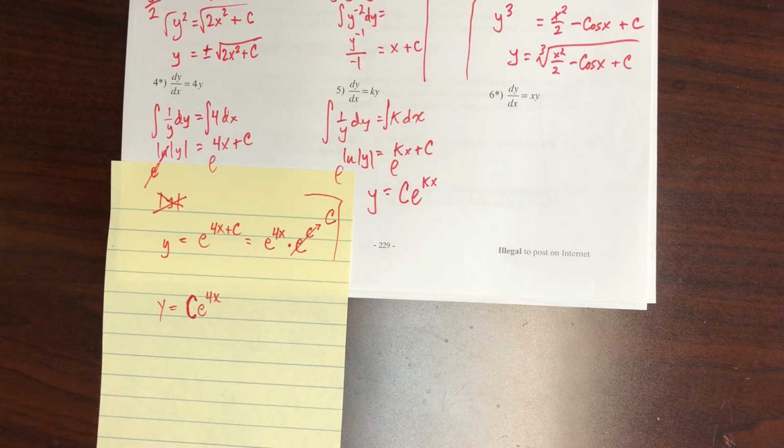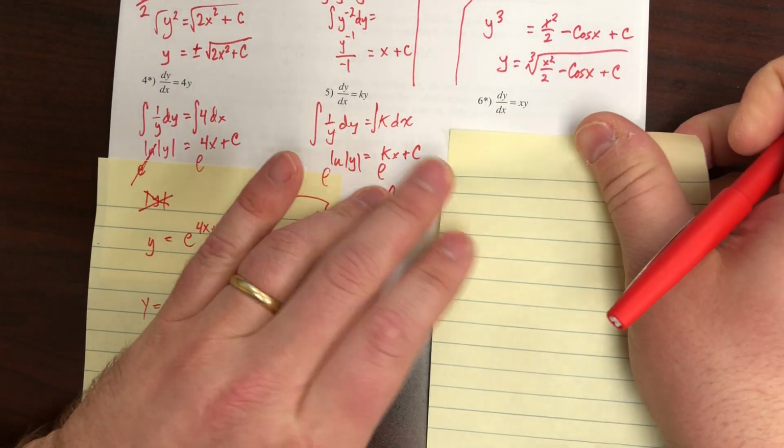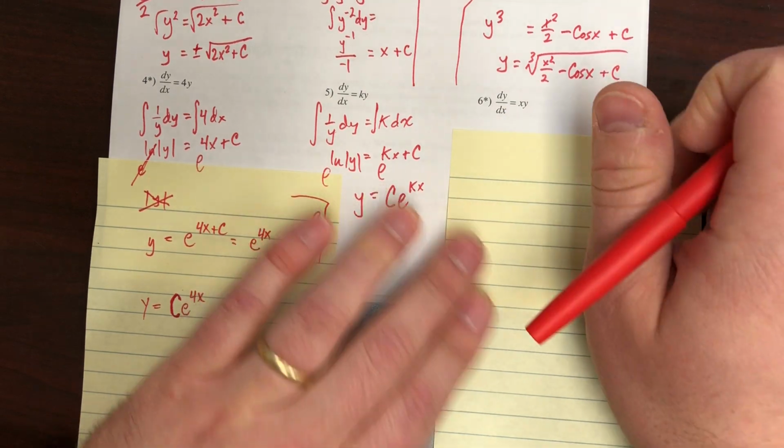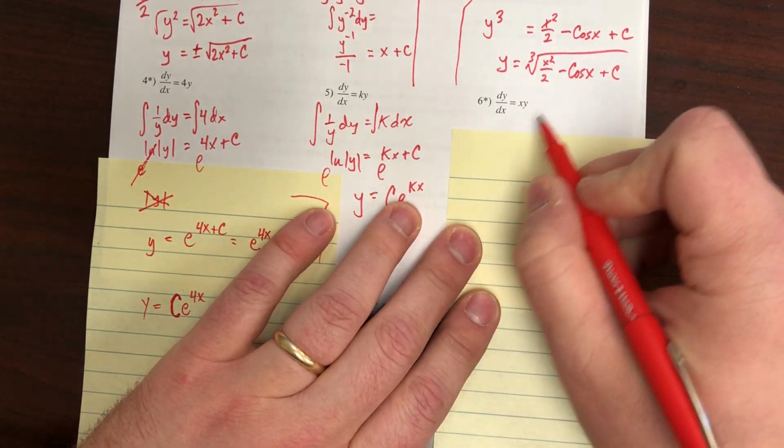Okay. Next problem. So it looks like it's just more of the same, right? We're gonna multiply both sides by dx.